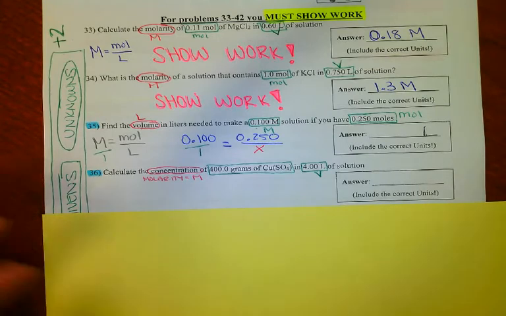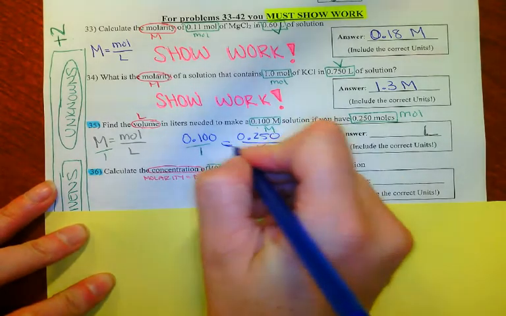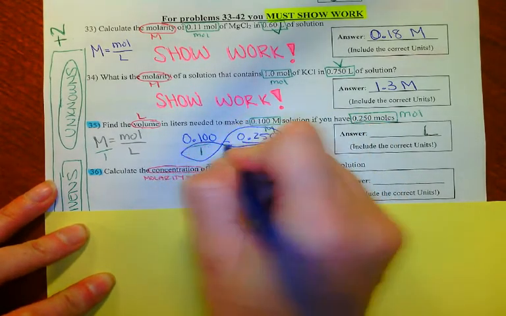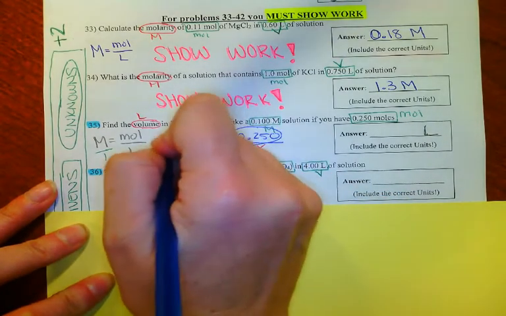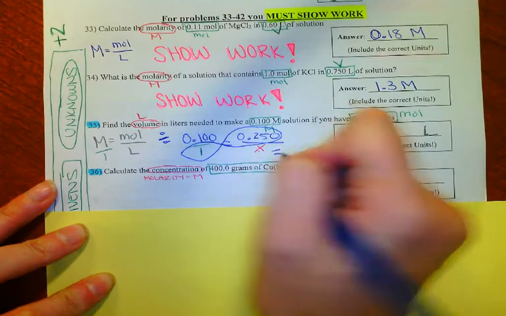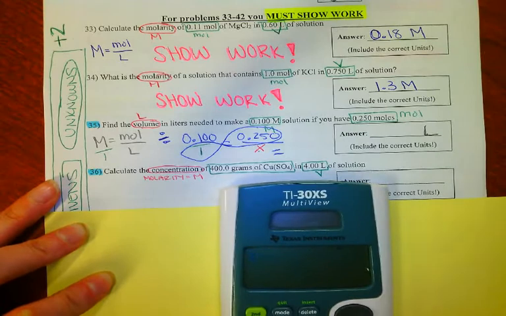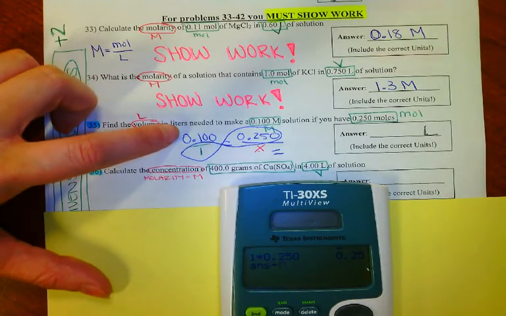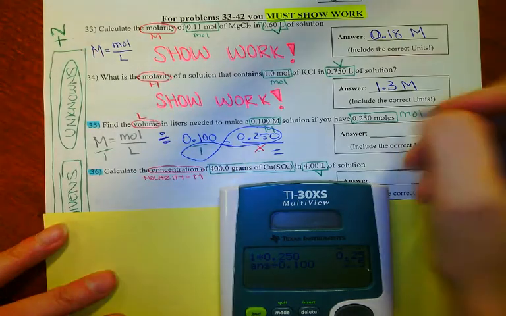So if you know that Crazy 8 shortcut, I want to make the 8 so x isn't in it. That means this, like that. That's my Crazy 8. So this times this divided by this equals that one. Okay, that's how the algebra works for that. So I'm going to say 1 times 0.250 divided by 0.100 equals that one. Okay, 2.5 liters.